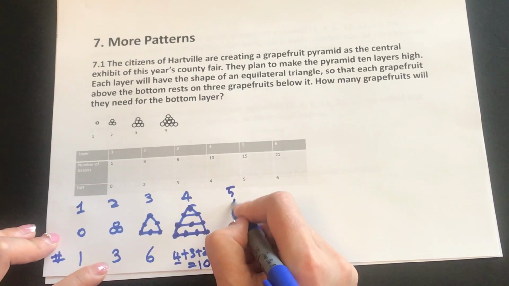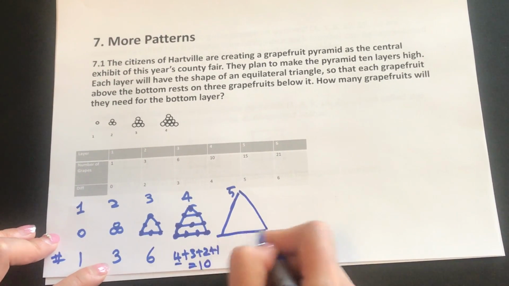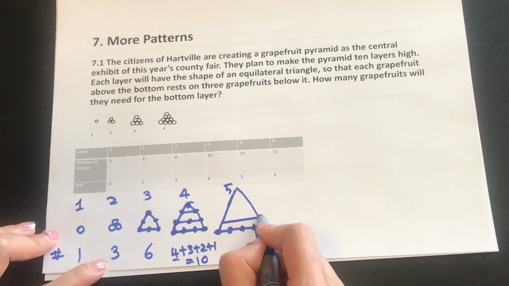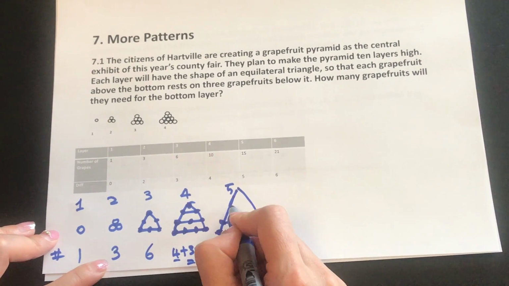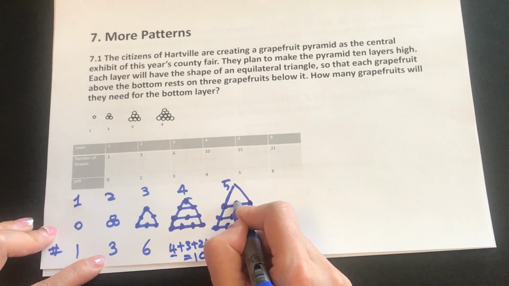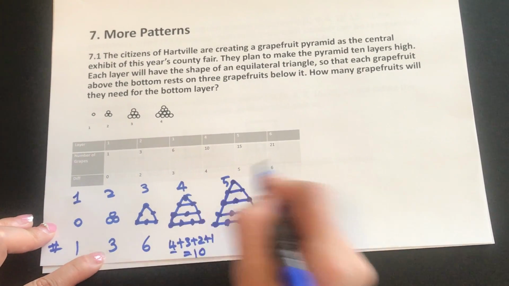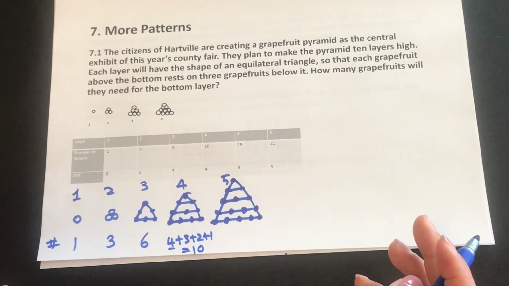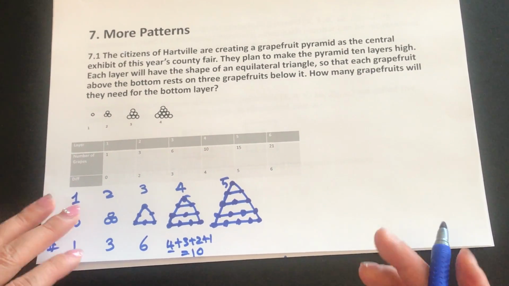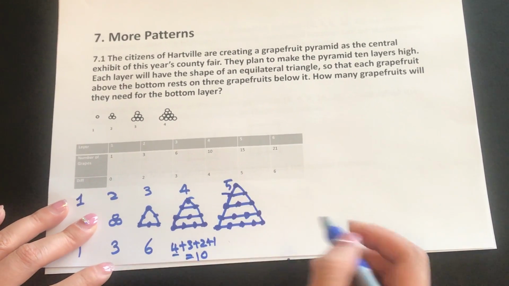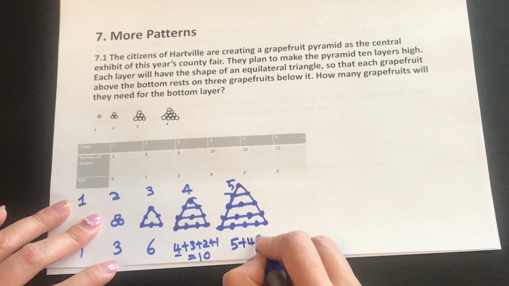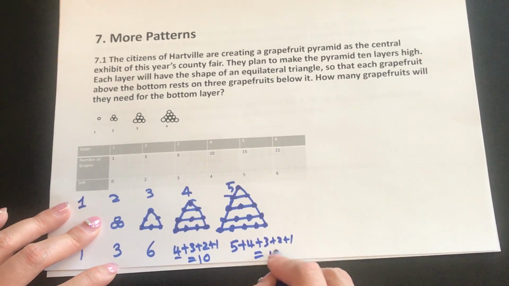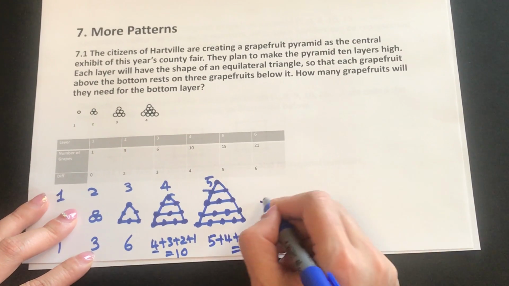And for the 5th layer, each side you would have 1, 2, 3, 4, 5. And the next line, you would have 4. Next line, you would have 3, and then 2, and then 1. Again, following the same principle, you can calculate for any given layer how many grapefruits you would need. For this case, this is the 5th layer. Total number is 5 plus 4 plus 3 plus 2 plus 1. Total is 15. So students can go on.